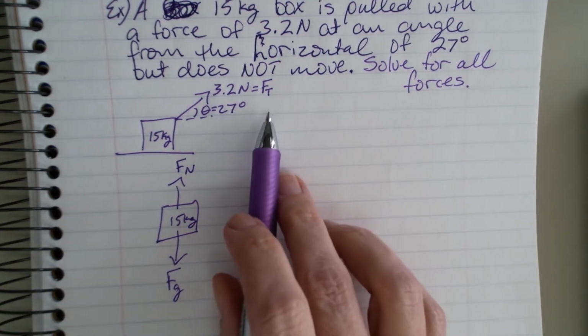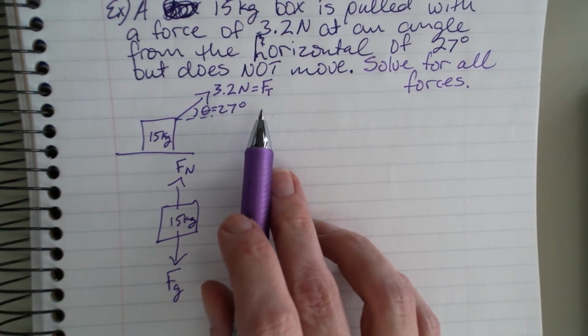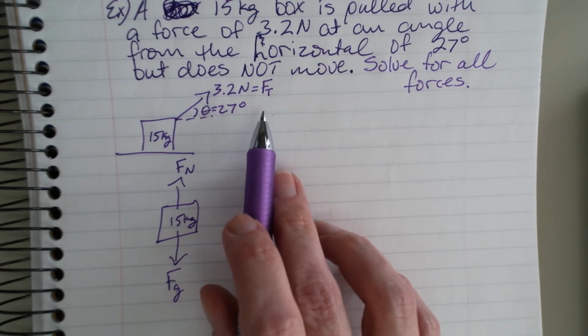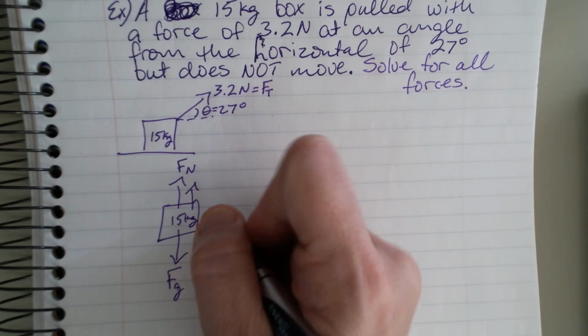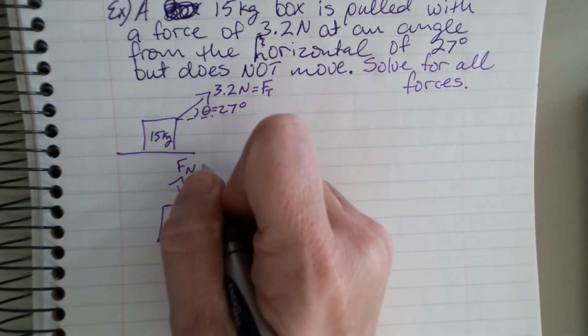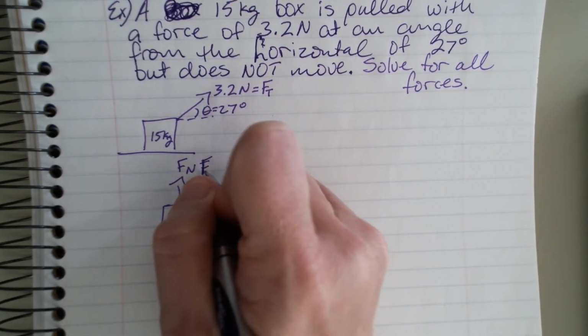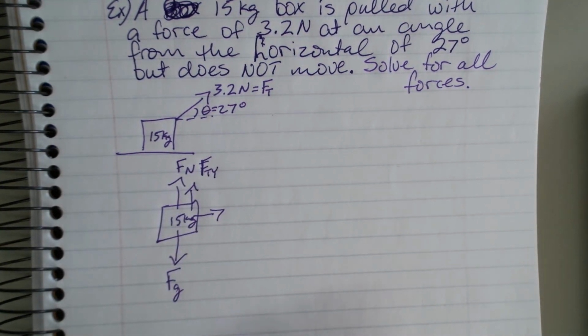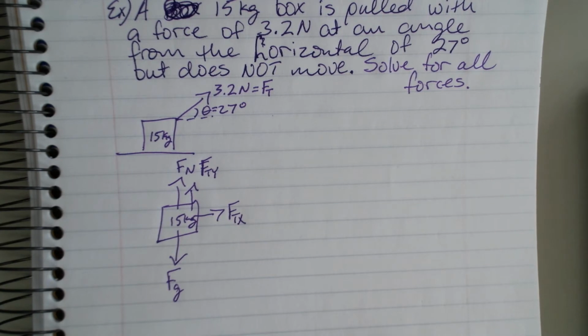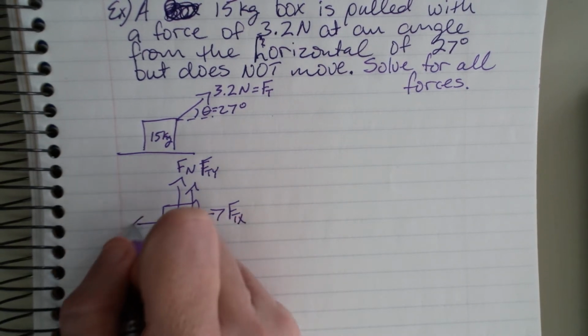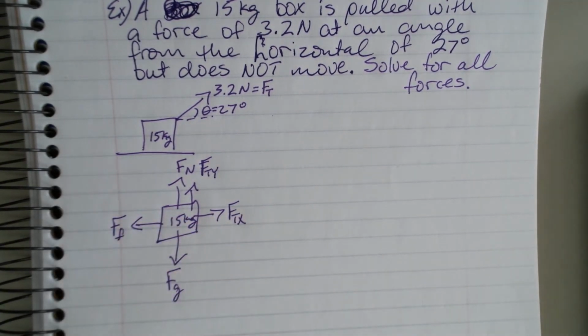It's being pulled, and it has 2 components to that. So you would say that that thing is being pulled up and to the right. So you'd have 2 vectors, one up and one to the right. Your up one is your Fty. Your side one is your Ftx. Because it's not moving, I also have the presence of friction. So friction is going in the opposite direction of the Ftx. Okay, so that's the free body diagram.